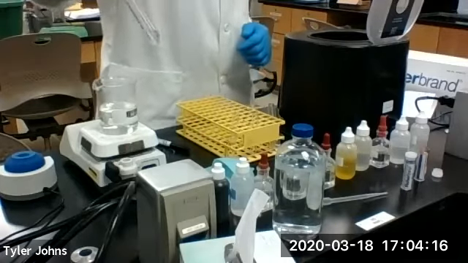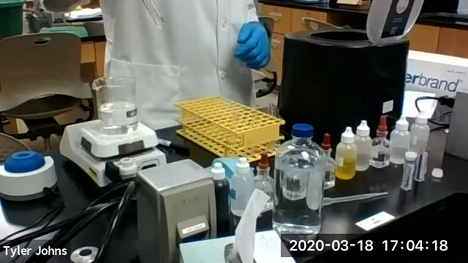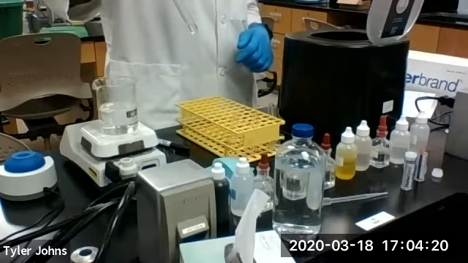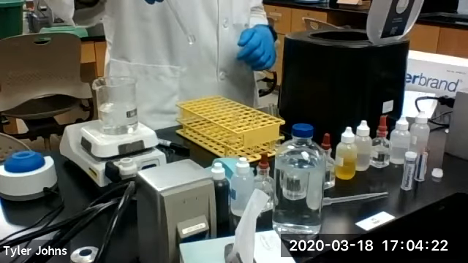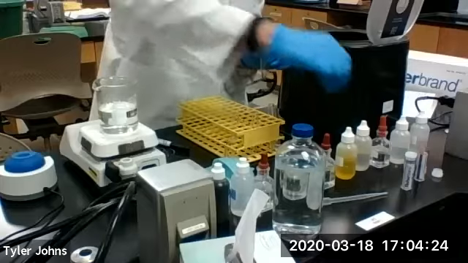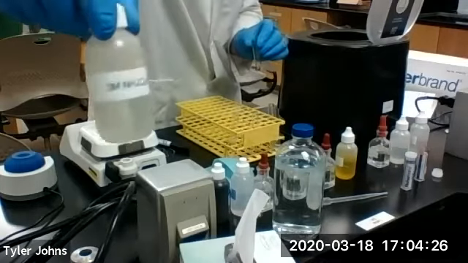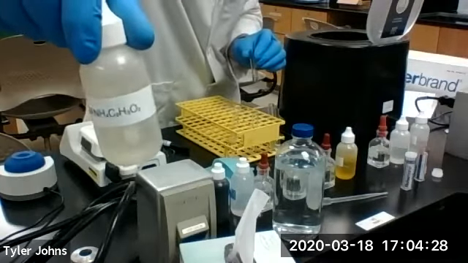To this solution, we are now going to add 5 drops of 3 molar ammonium acetate. We have 3 molar ammonium acetate here.